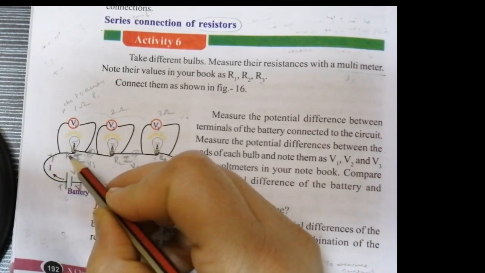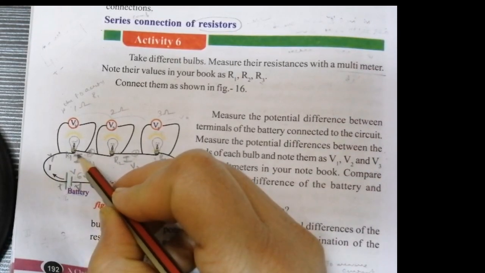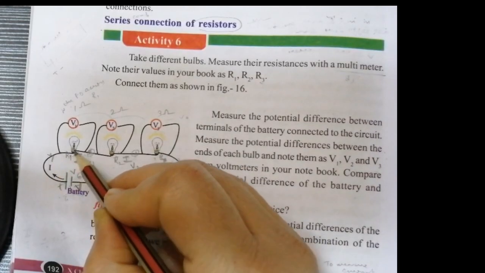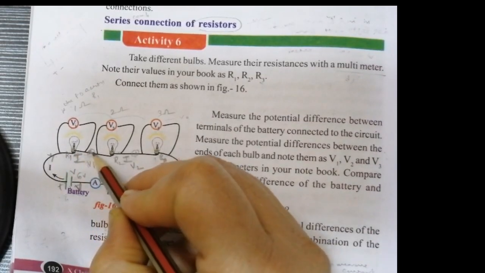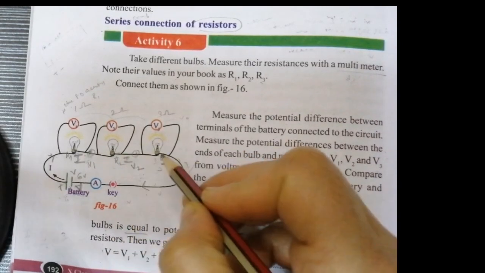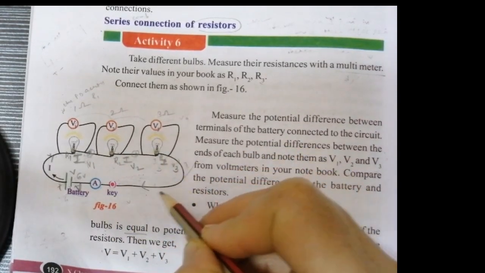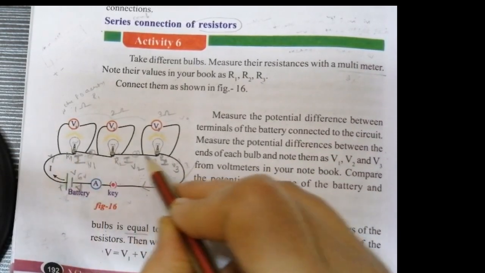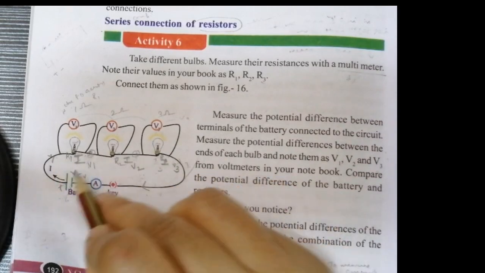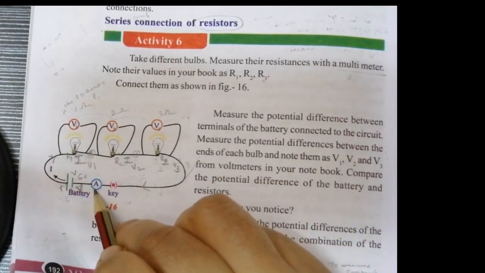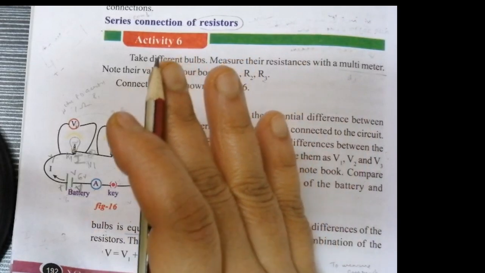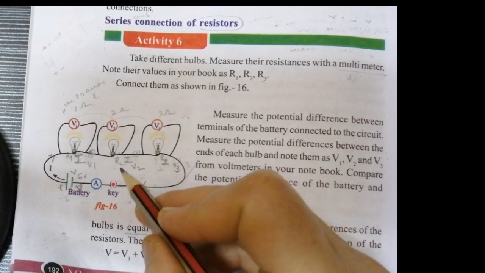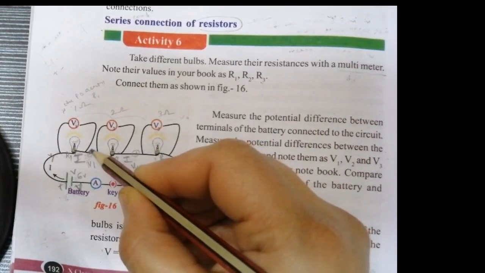The current is flowing from the positive terminal, and there are no branches created here, so the current starts flowing, reaches resistor 1, continues and reaches resistor 2, resistor 3, and comes to the negative terminal. The flow of current is in a single path, in a single direction, starting from positive and reaching the negative terminal. There are no branches, no division of the current. How can we know that there is no division of current? We'll measure with the help of the ammeter.